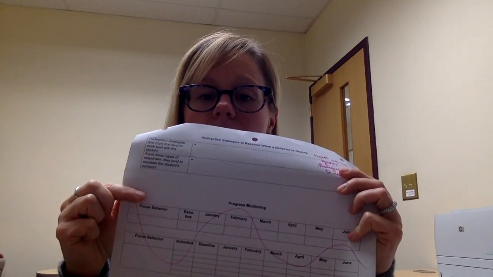You want to think of this like you are advising somebody else who's going to be working with the student. So what specific strategies are you going to give them to react when the behavior does occur? You will fill out this part only up to progress monitoring. You're not responsible for that bottom portion.